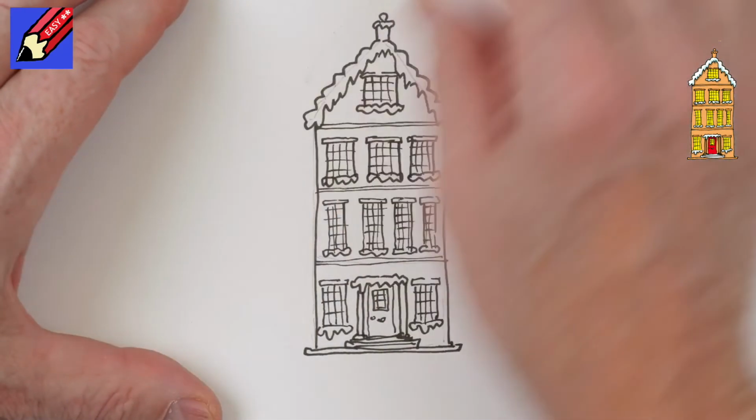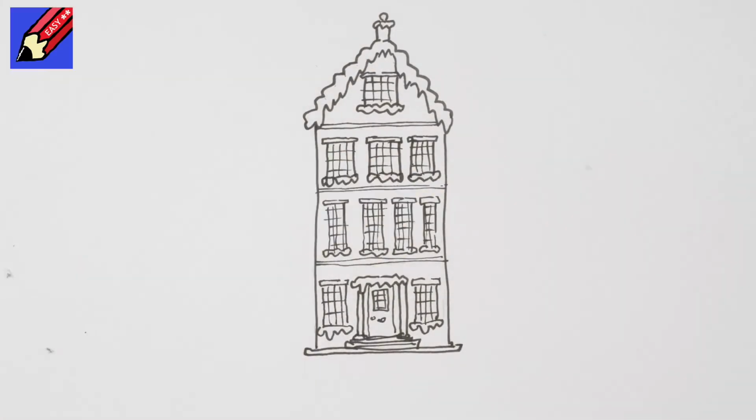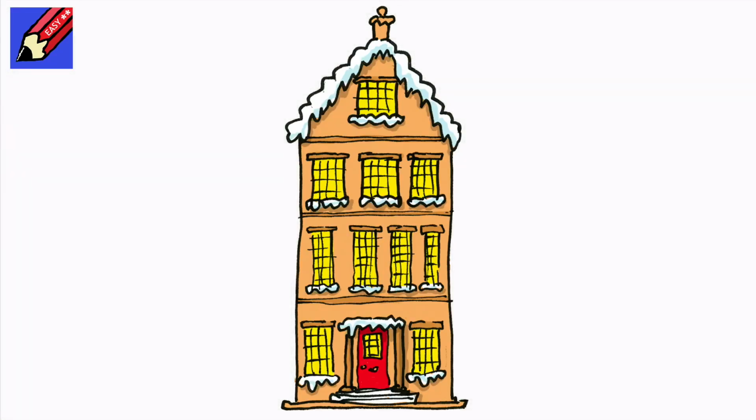Then when you're absolutely sure the ink is dry, you can erase those pencil lines. Then all you have to do is colour it in.